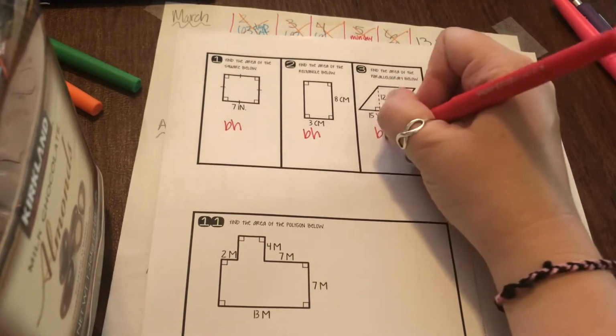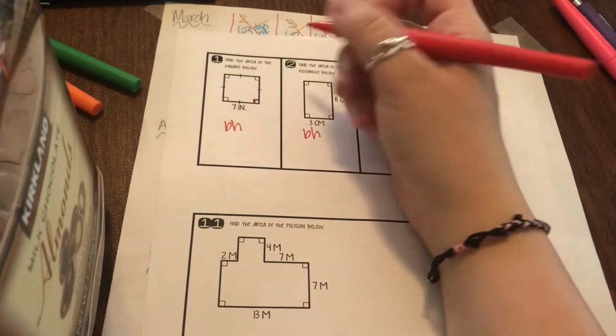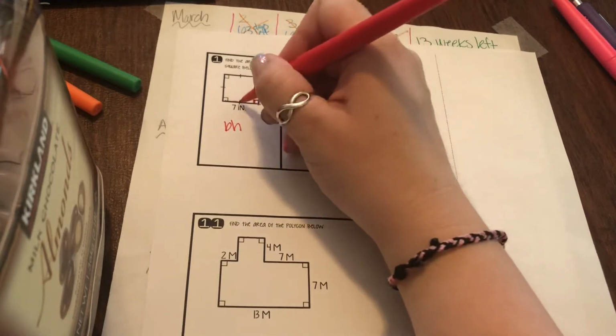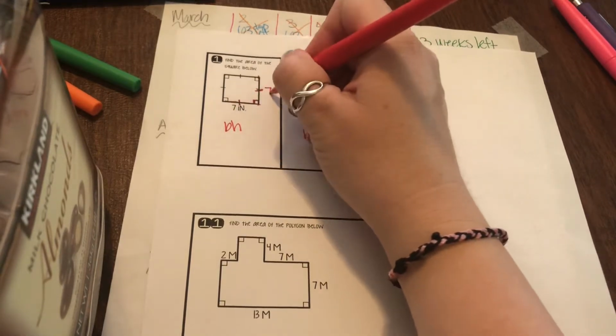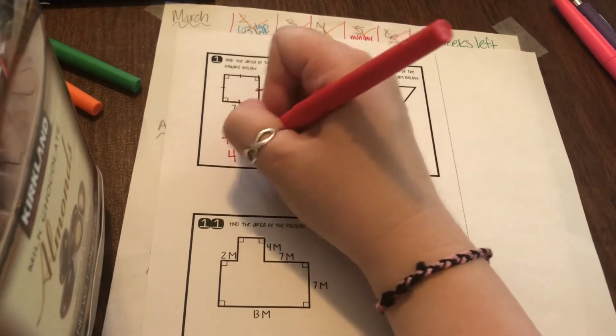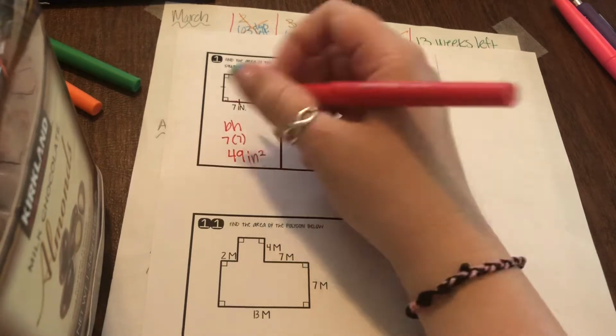But regardless of whether it's a square, a rectangle, or a parallelogram, they all have the same formula of base times height. So you look for that little indicator of a right angle and that connects your base to your height. And we said when you see this little tick mark, that means that this is the same as this. So this is 7 and this is 7. 7 times 7 is 49. So this has an area of 49 inches squared.